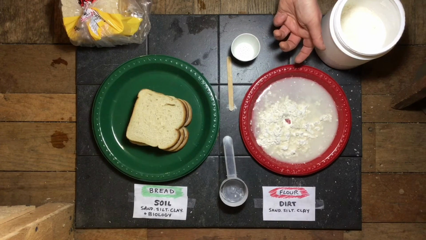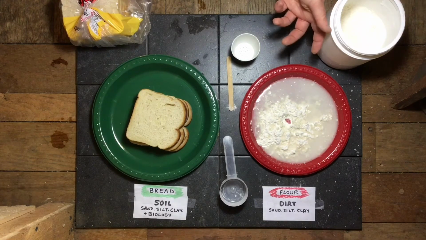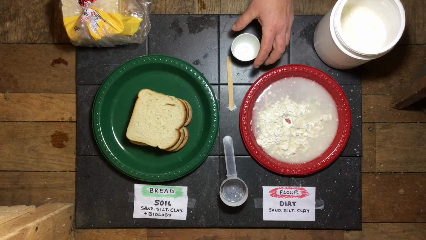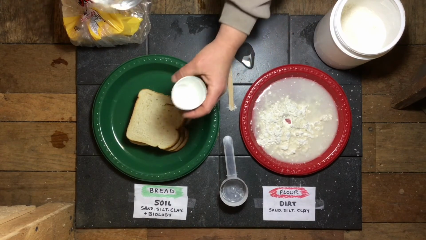If you were farming or gardening in this landscape or adding any type of household chemicals to this landscape, those would now be in the waterway. Let's see what happens when we rain on a healthy landscape. On the bread.